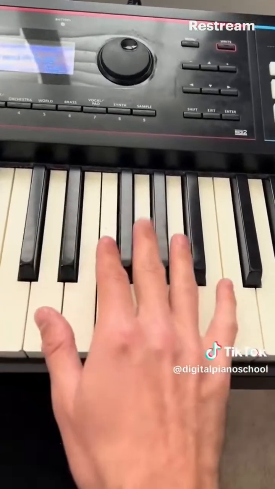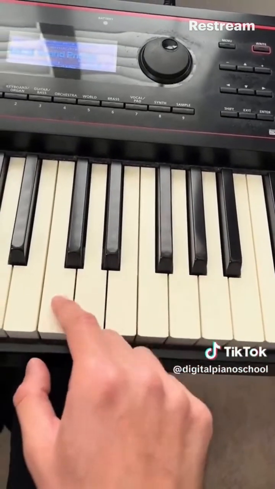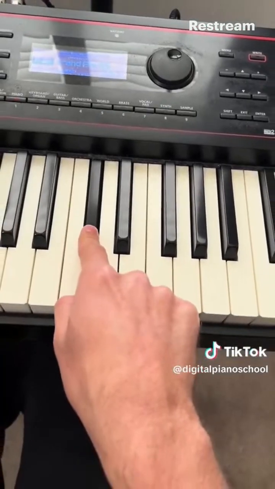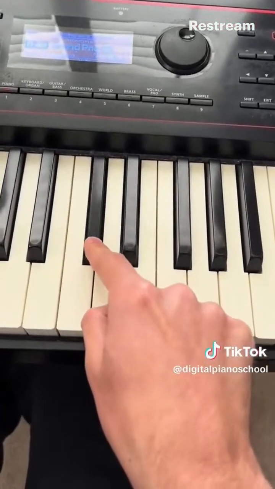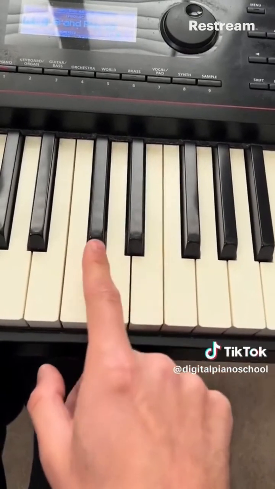And now the black keys just get named based on those white key letters, right? So let's start with this one here. At the start of the 2 black keys, this note can have 2 different names. And this confuses people a lot as well, but you'll get the hang of it.